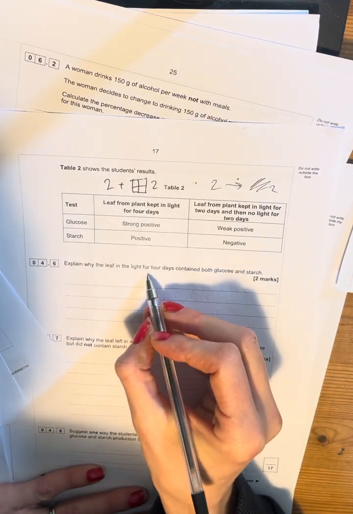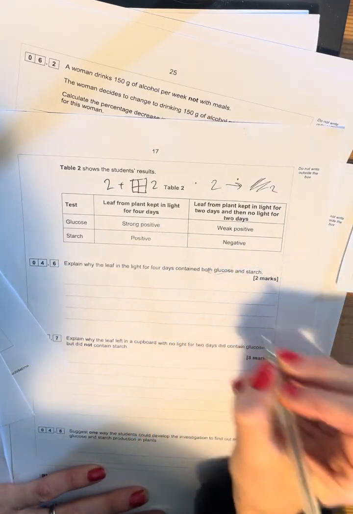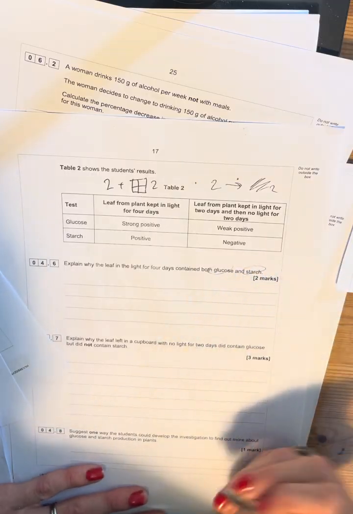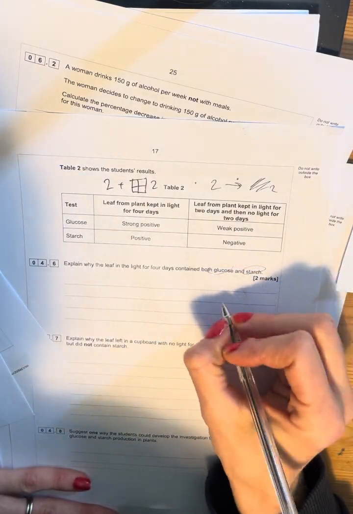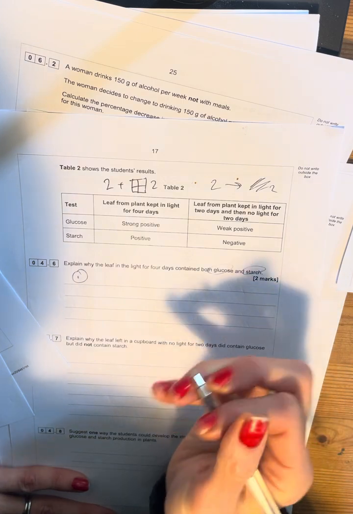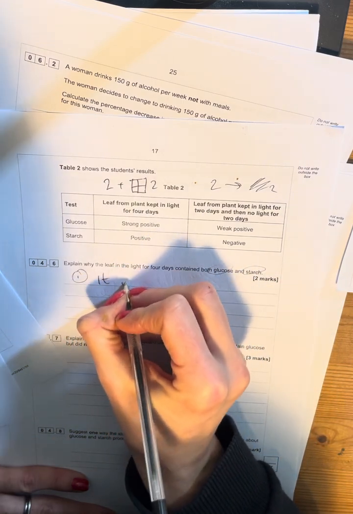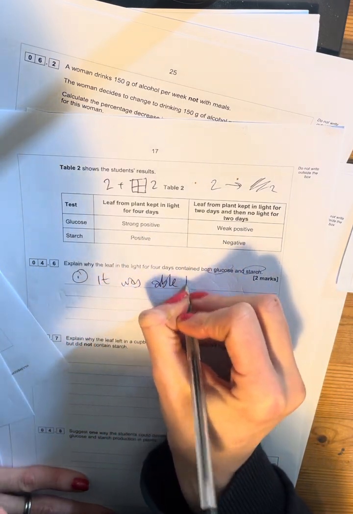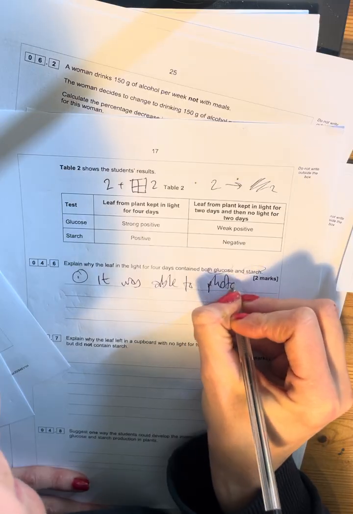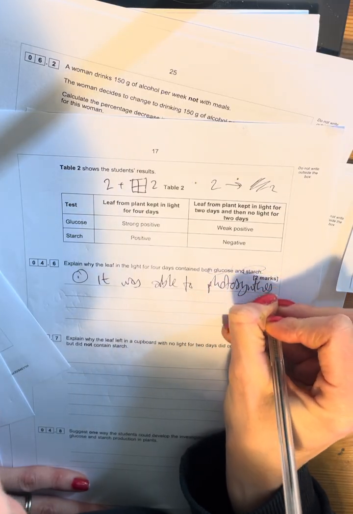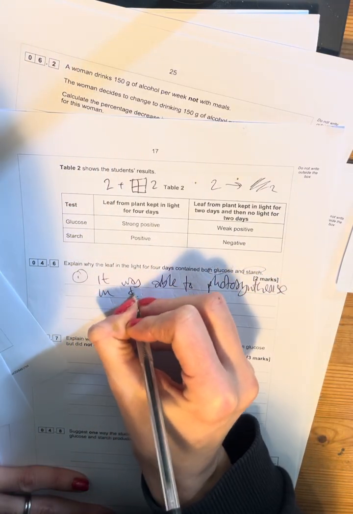Explain why the leaf in the light for 4 days contained both glucose and starch. 2 marks, you're going to have 1 for each for explaining. So your first mark, why has it got glucose? It was able to photosynthesize in the sunlight.